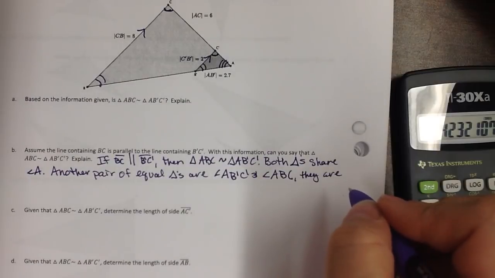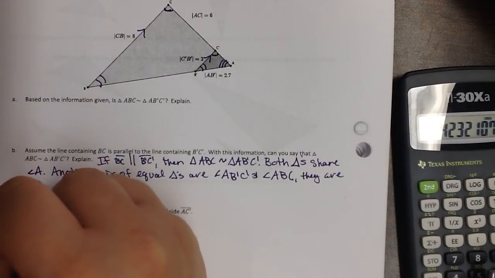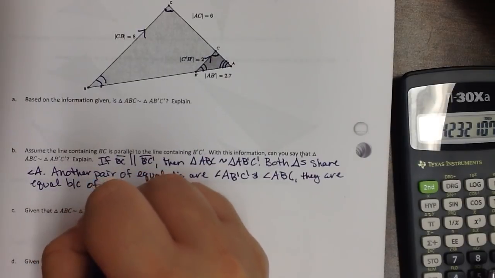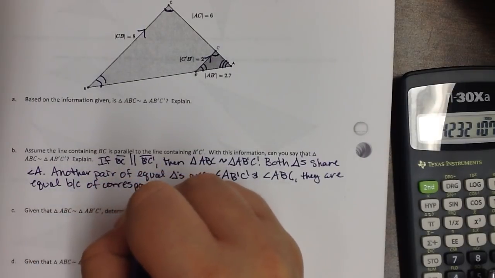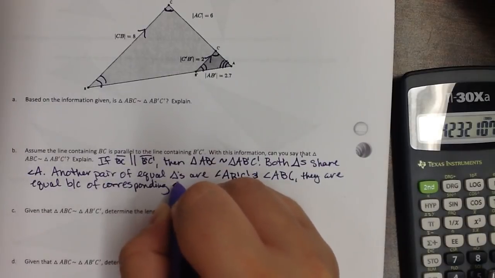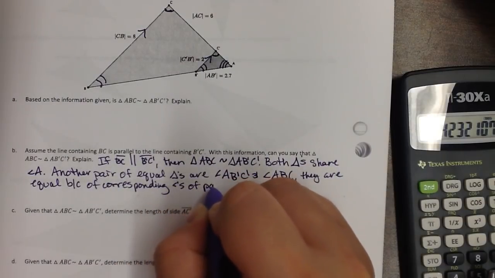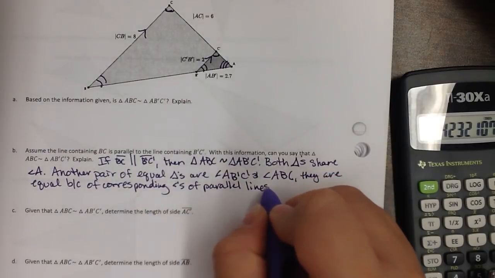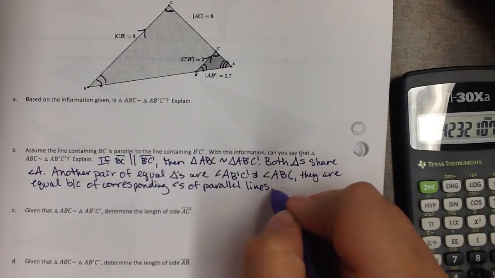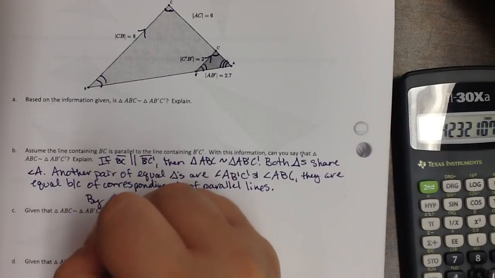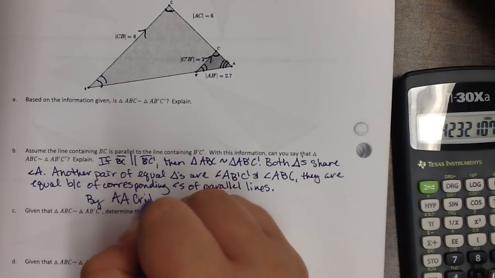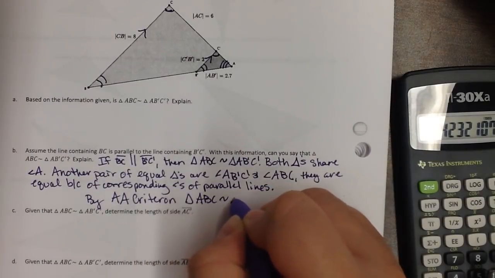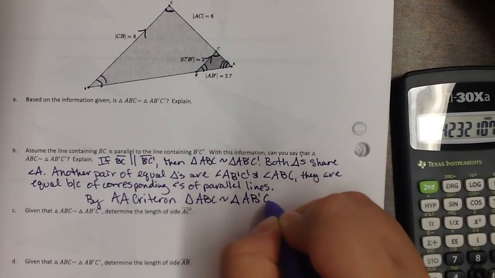They are equal because of corresponding angles of parallel lines. So, by angle-angle criterion, triangle ABC is similar to triangle AB prime C prime.